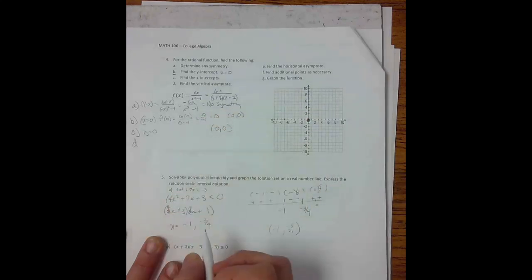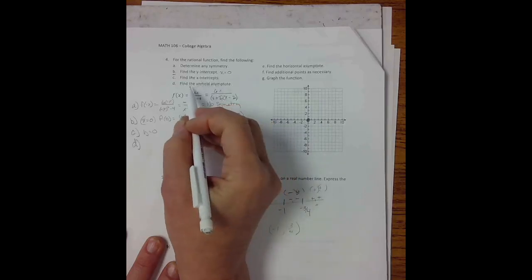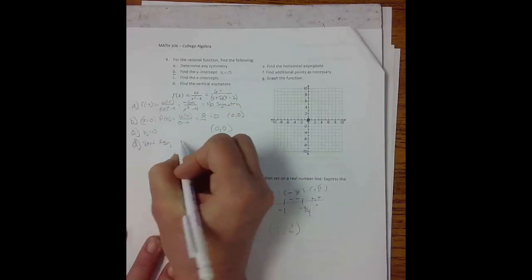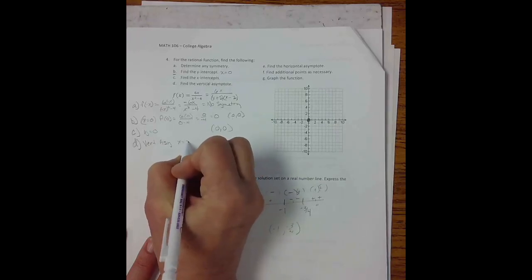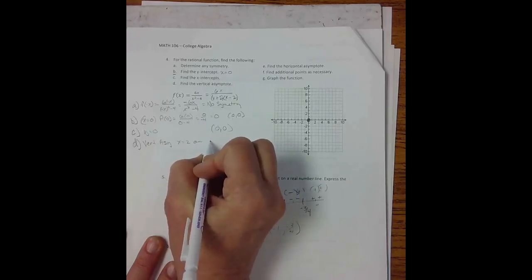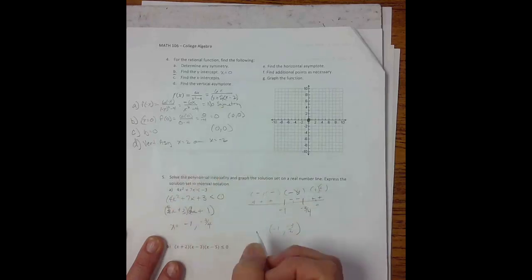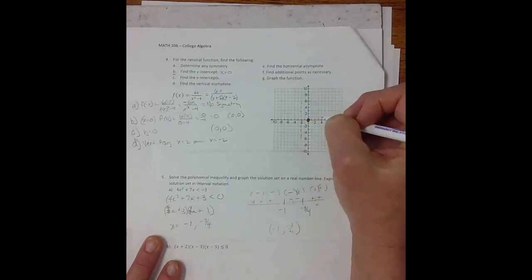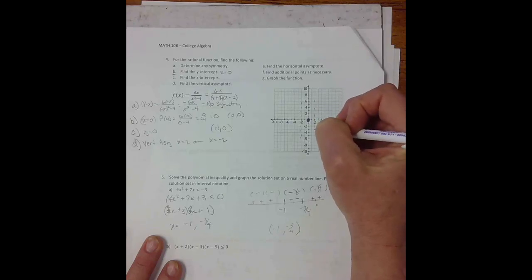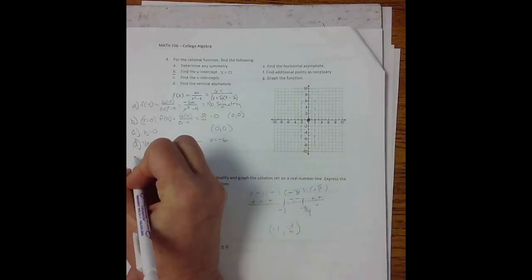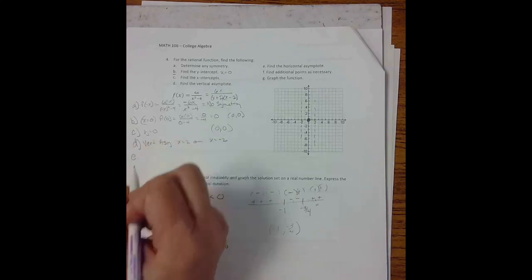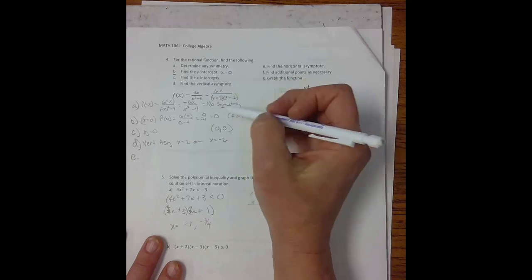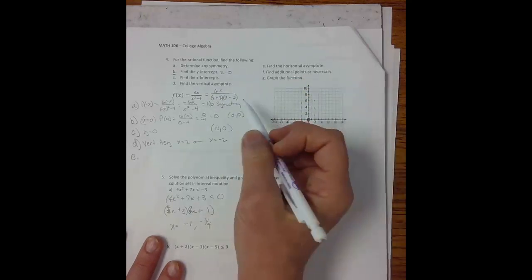And that means that my vertical asymptotes will be at x equals 2 and x equals negative 2. So I'm going to go ahead and plot those, putting vertical asymptotes on both of those. And then E, I'm going to find the horizontal asymptotes. And this is what's causing my no symmetry. It'll make sense, I think, when I get it done.